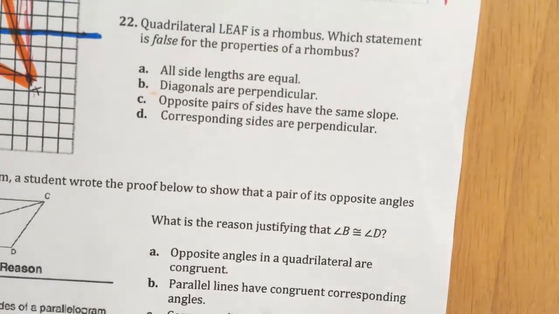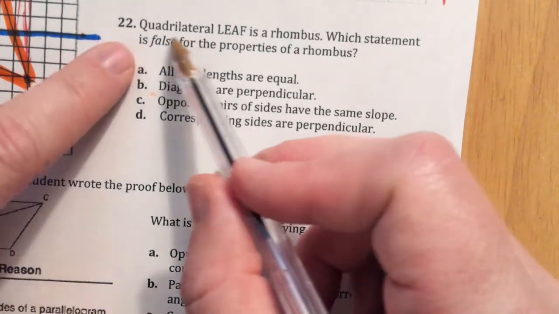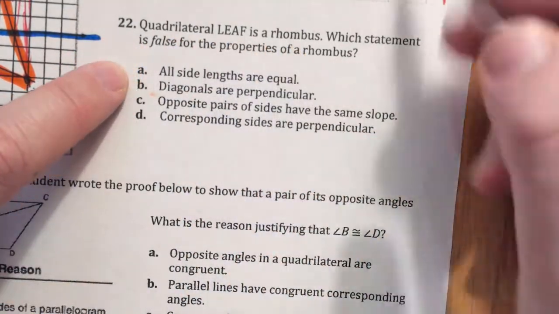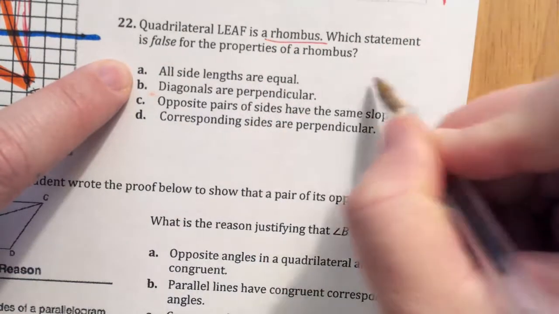All right, 22. Quadrilateral LEF. So we have a rhombus.